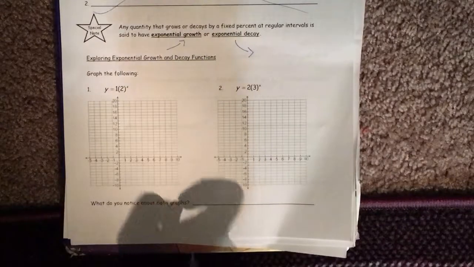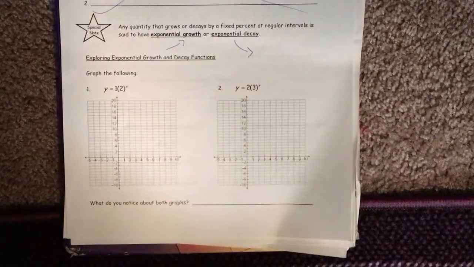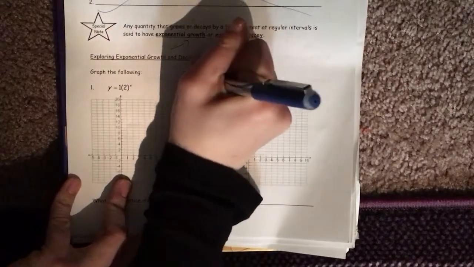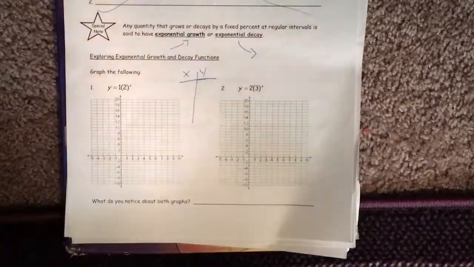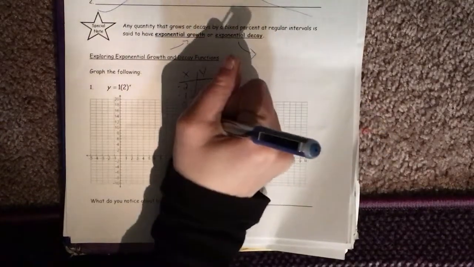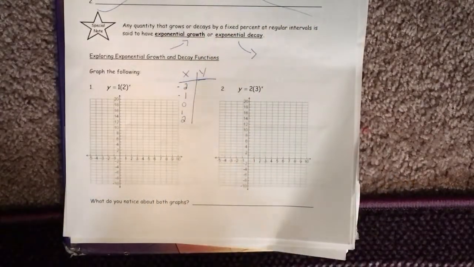So we're going to start off by graphing these exponential equations. Now, we do not know how to graph exponential equations, so we need to do so in a way that we know how to, which is by making a table. When we pick a table of values, we usually start with -2, -1, 0, 1, and 2. That way we get some negative and some positive.